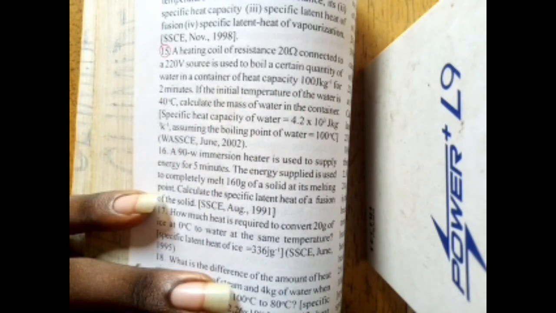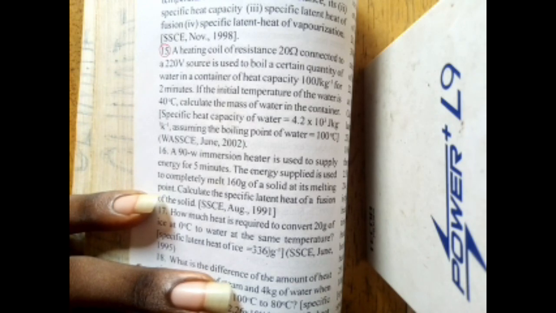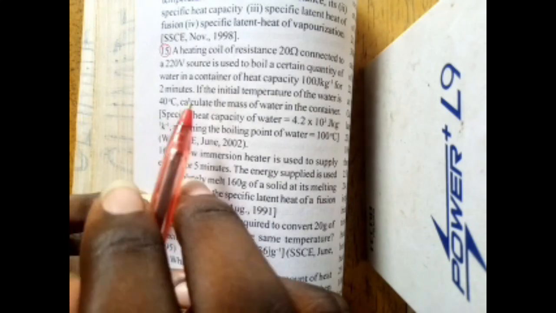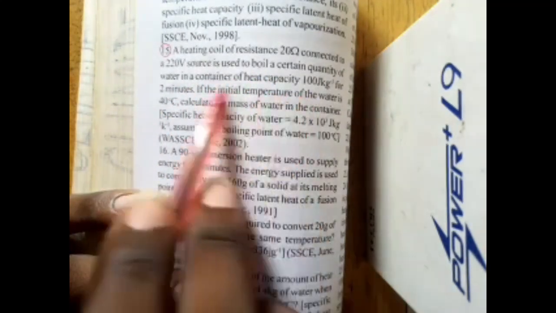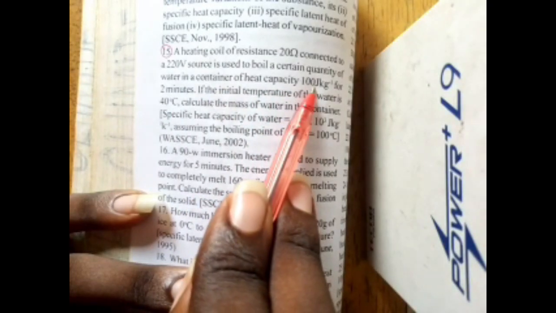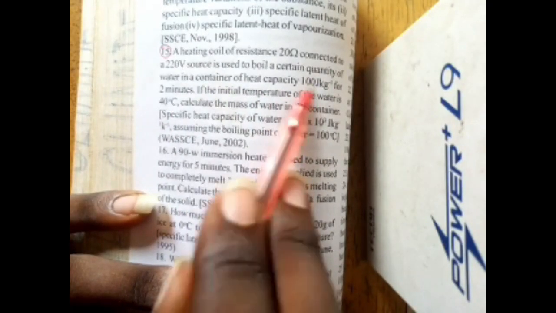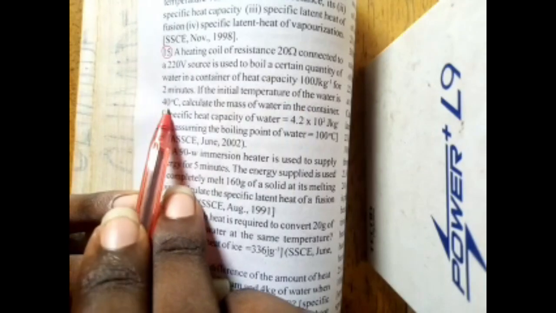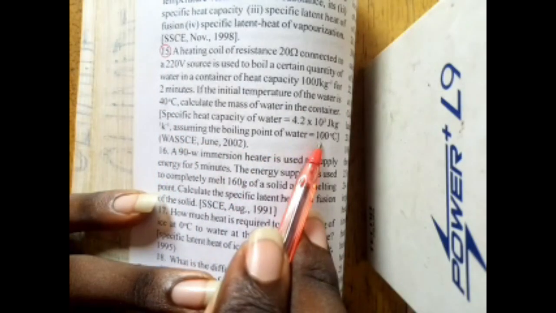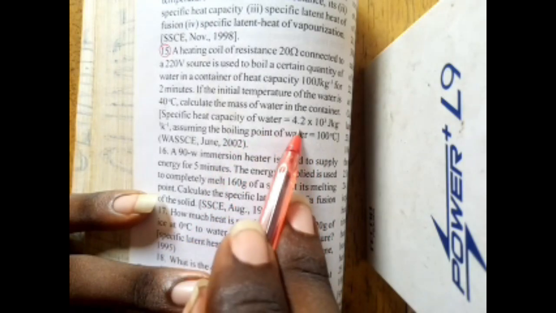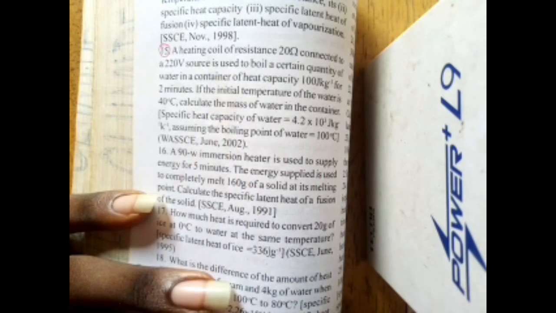The electrical energy will be consumed from the power source, and the electrical energy consumed is being transformed into heat energy. Heat energy is used to boil the water. Now the heat capacity of the water is 100 joules per Kelvin per kilogram. Now the initial temperature of the water was this. We are told to boil water, so the boiling point of water is 100, given the specific heat capacity. Now what was the mass of water in the container?